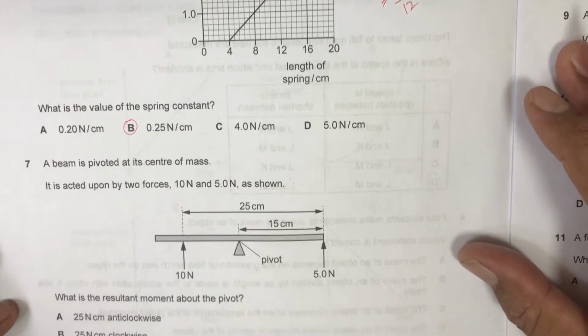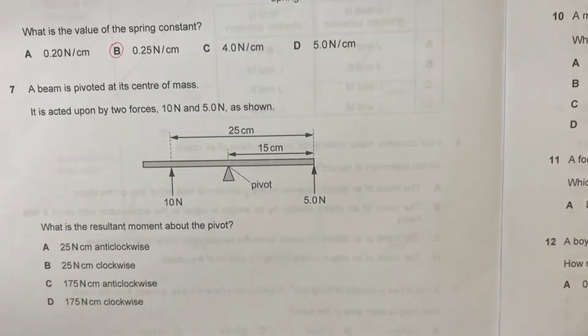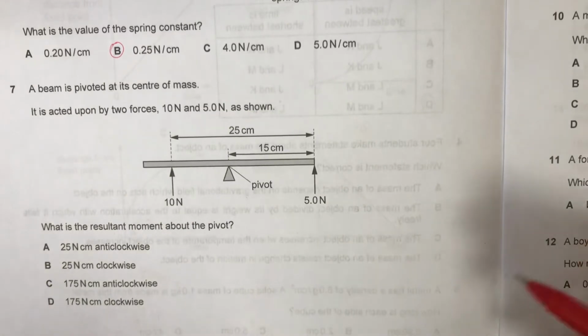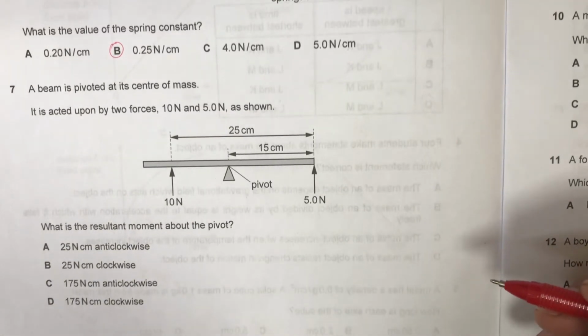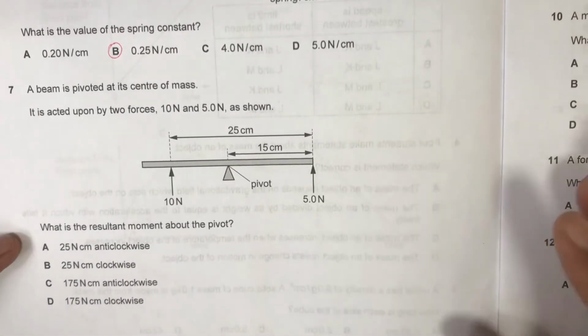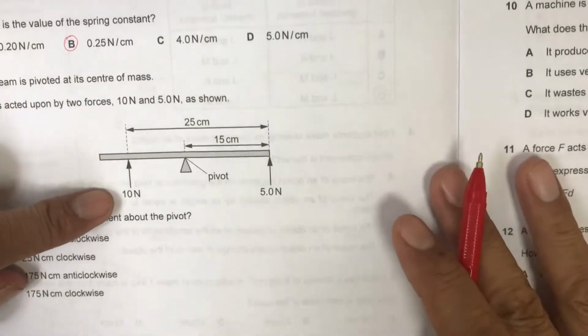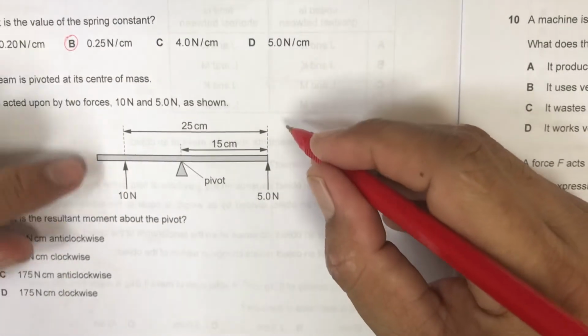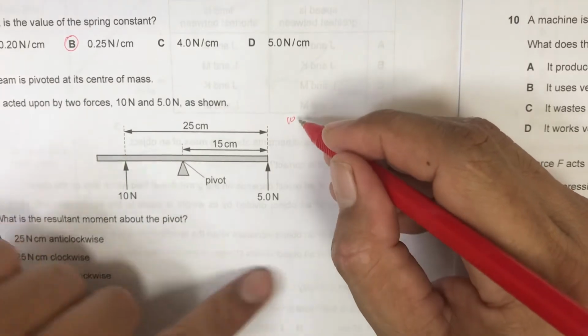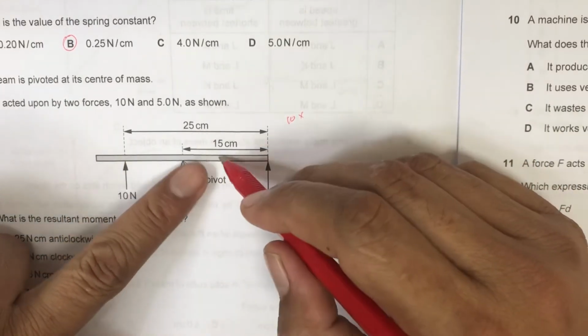Now number 7: a beam is pivoted at its center of mass and acted on by forces of 10 newtons and 5 newtons as shown. What is the resultant moment about the pivot? The 10 newtons times the distance from the pivot, 0.1 meter, minus 5 newtons times 0.15 gives 0.25.